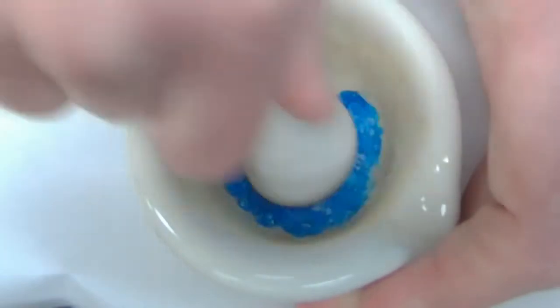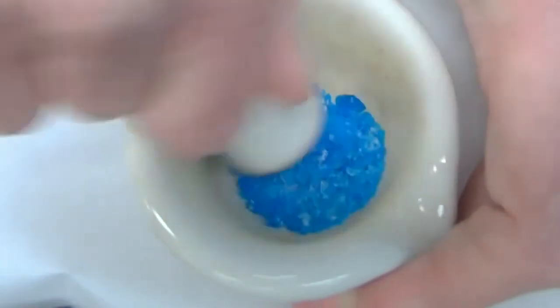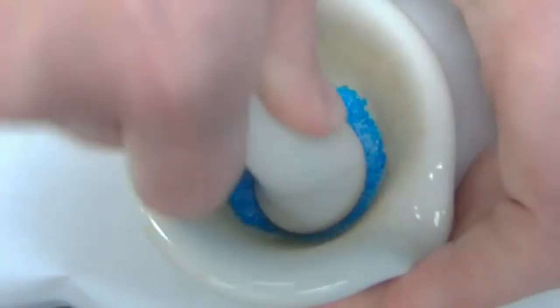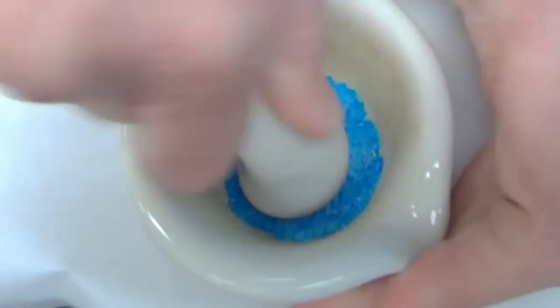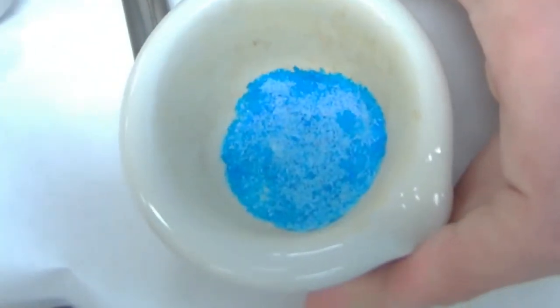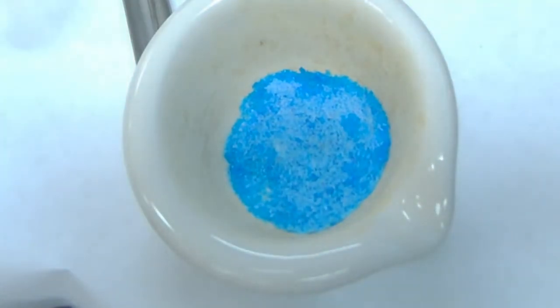You guys can see that these crystals are becoming more fine, a powder. Do that a little bit. You guys can see the change going on there. Crunch, crunch, crunch. So we got definitely a change there.